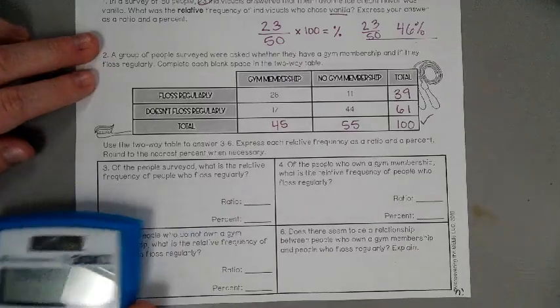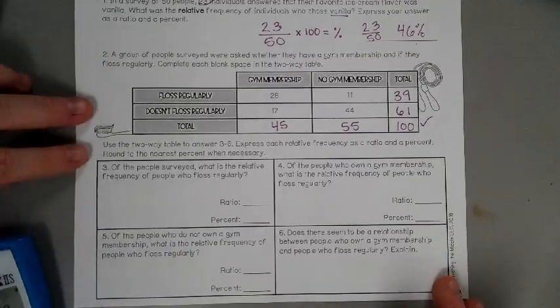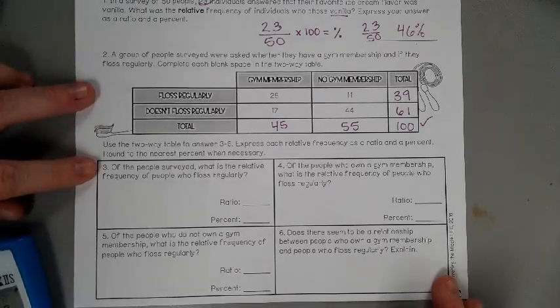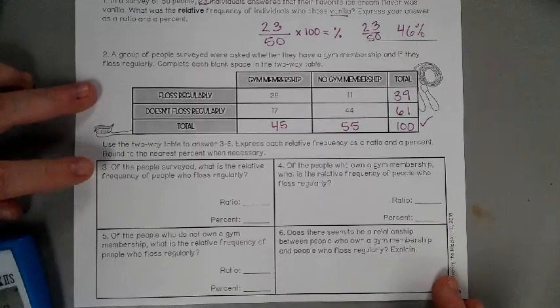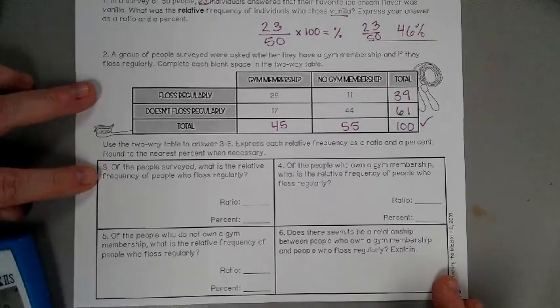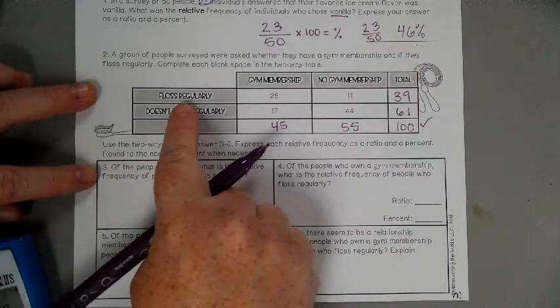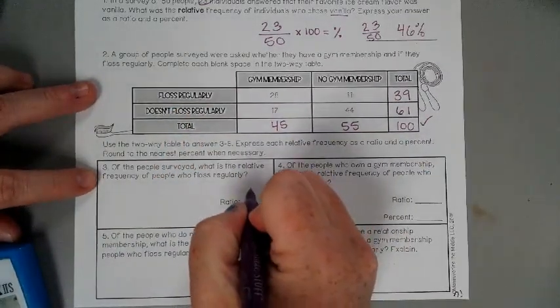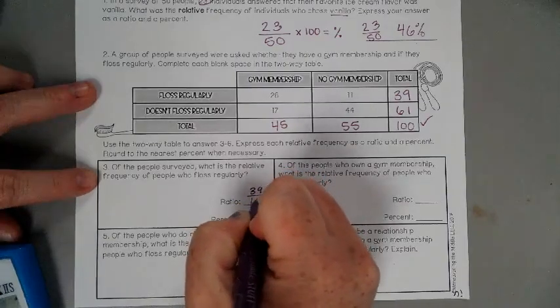Use the two-way table to express the relative frequency as a ratio and percent. Round to the nearest percent when necessary. So of the number of people surveyed, what was the relative frequency of those who flossed regularly? So flossed regularly is 39 out of 100 people.